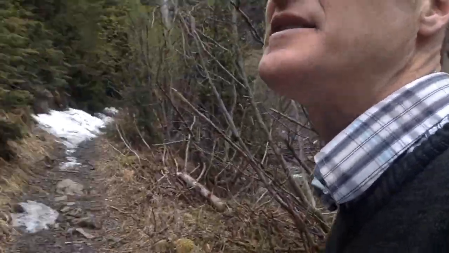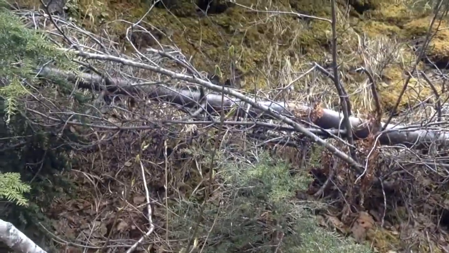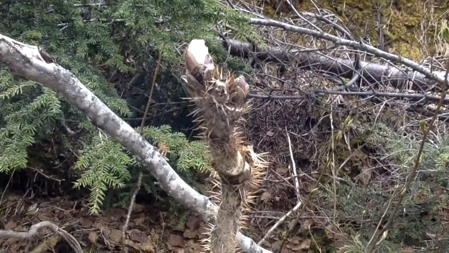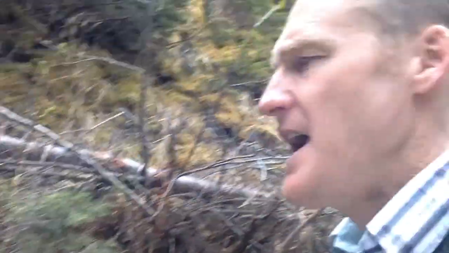This, maybe some of you already know what it is, is Devil's Club. You don't shake the hand of a spruce, but you definitely don't shake the hand of a Devil's Club. It would be excruciating because they have such tiny spines and so many of them.